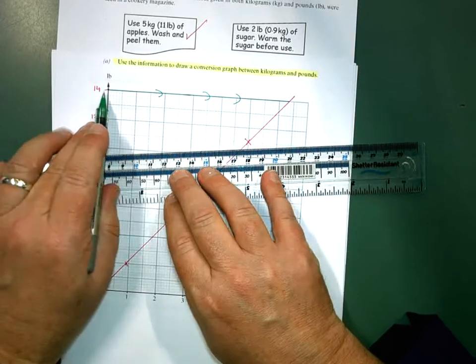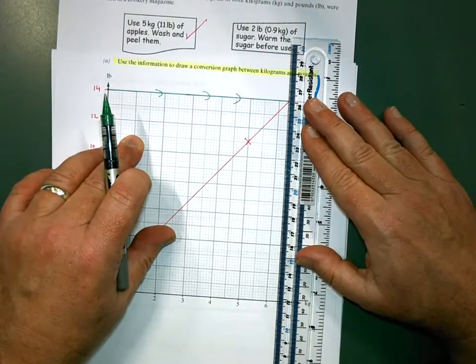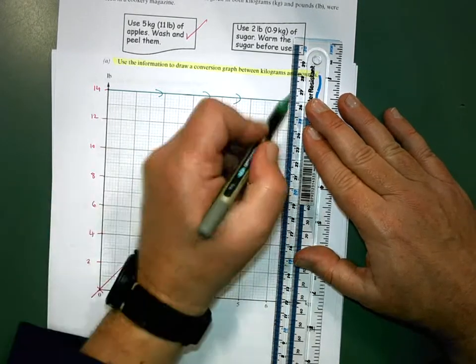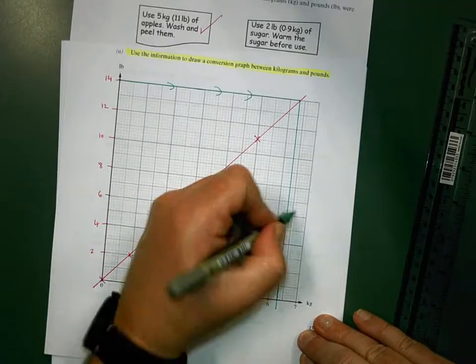So I'm reading from 14 in this direction, down.